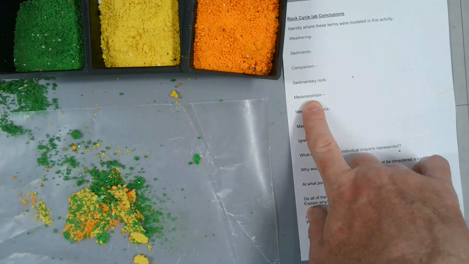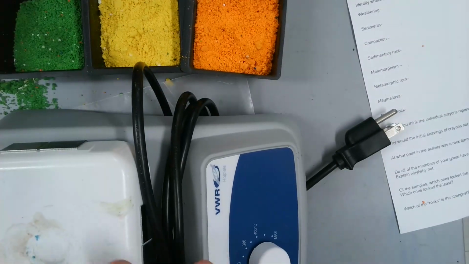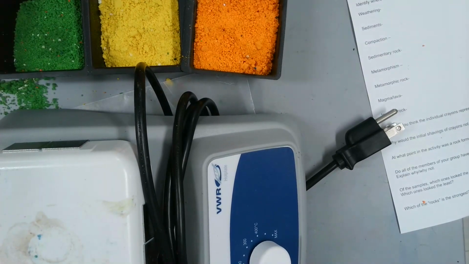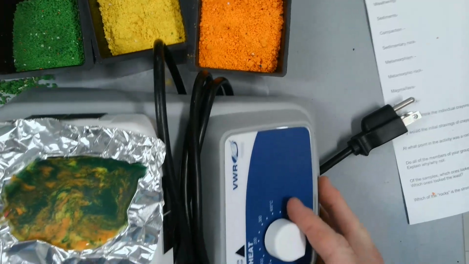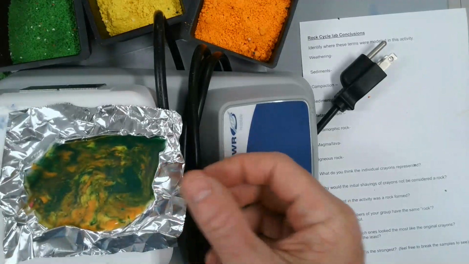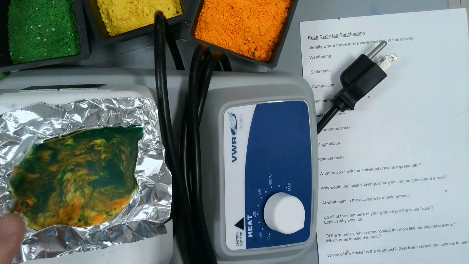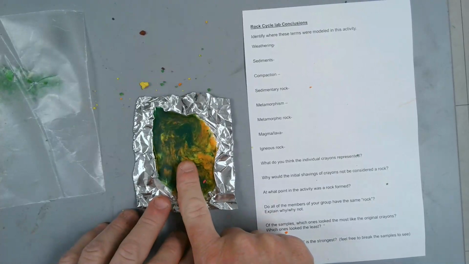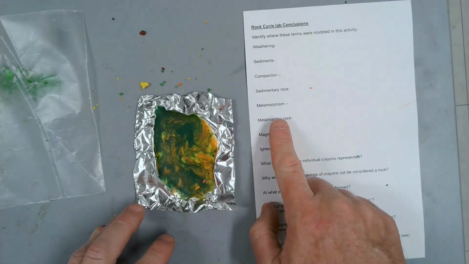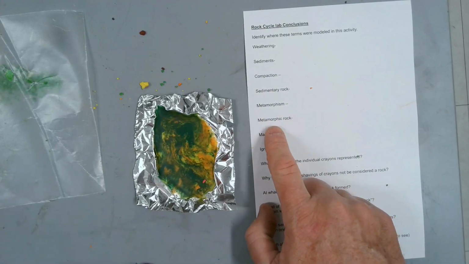Now, metamorphism. Metamorphism is when you apply heat and pressure. And what we did, we took our hot plate and we put some of the crayons on there in a little aluminum foil bucket and we heated them. But then we took them off and we rolled it with the roller. This is metamorphism. When you have heat and pressure, that is making metamorphic rock. So number two is an example of our metamorphic rock.